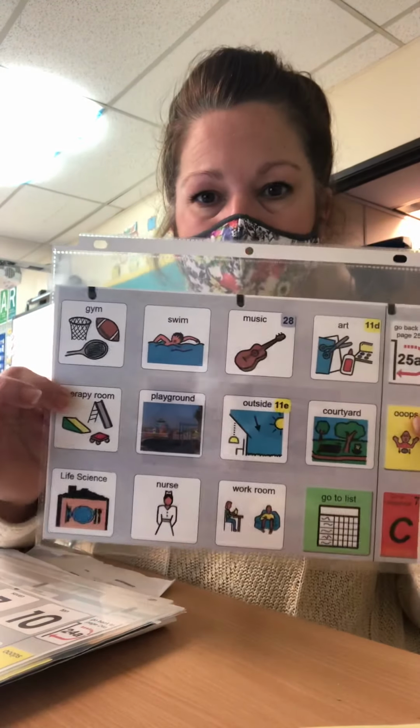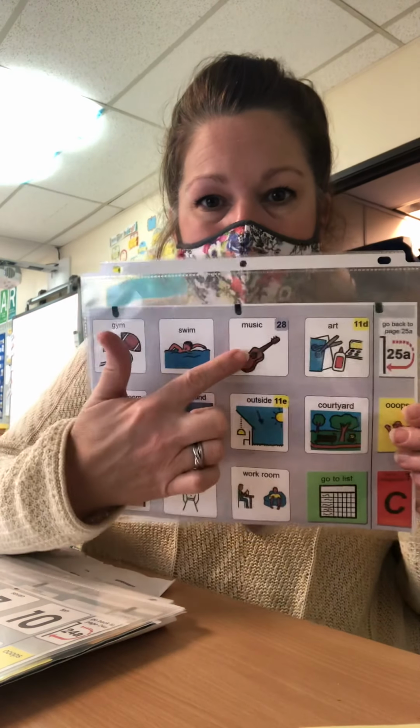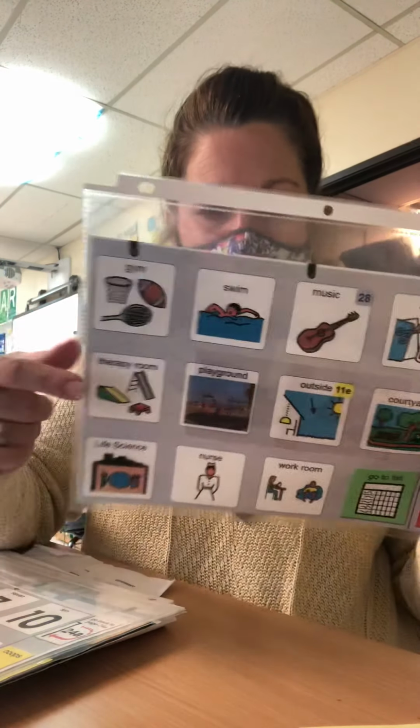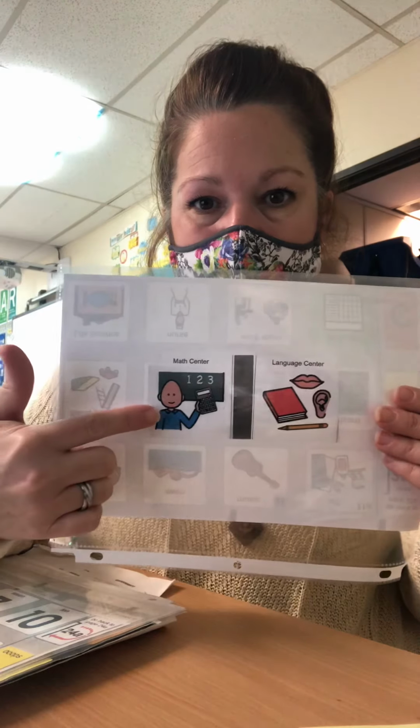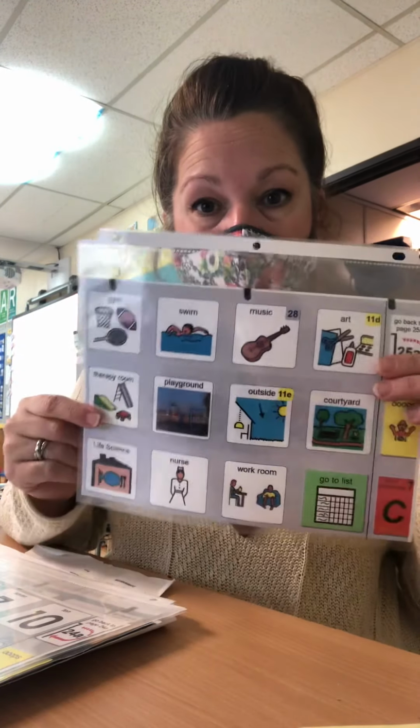These are our schedule activities, things that we might be doing. Maybe you're watching a music lesson today or an art lesson. Maybe in your slide you have math or language activity. So pull those out when you're doing those and make sure you're referencing the picture along with it.